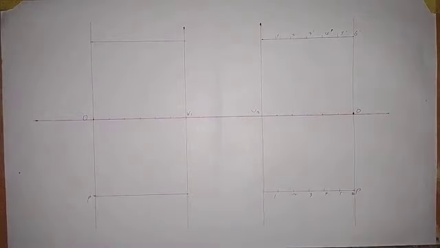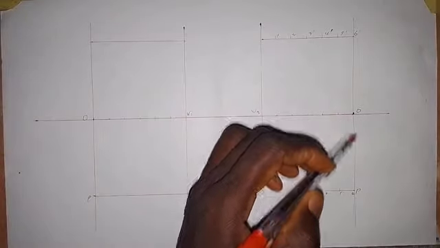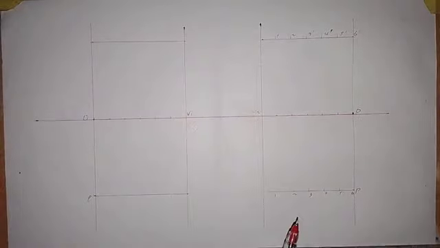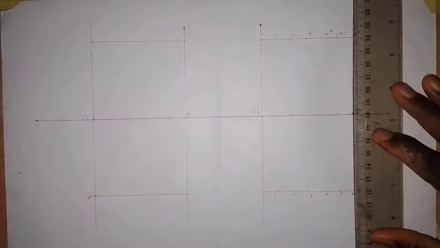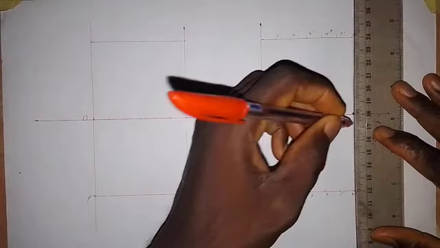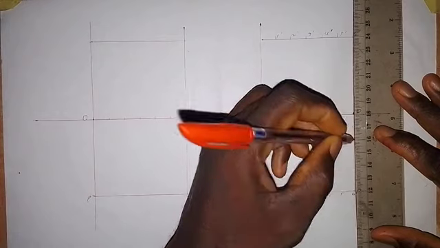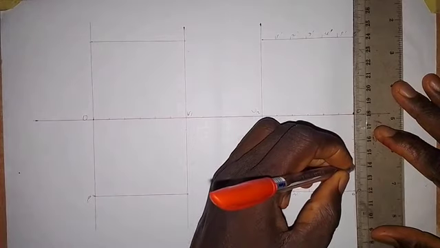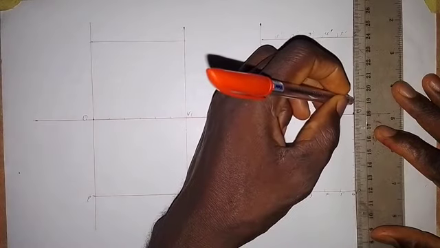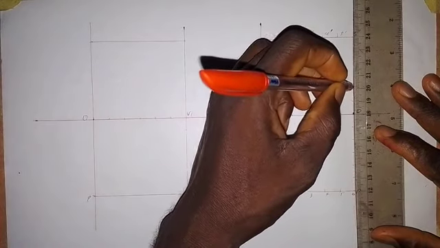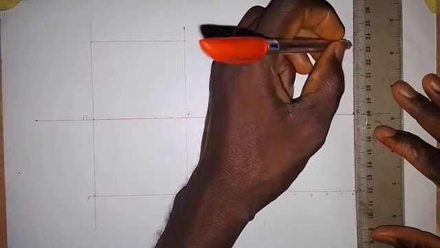Also I will divide this distance into 6 equal parts. That is distance OP and O6 here. I divide them into 6 equal parts. This will be 10 millimeters. This is 1, this is 2, this is 3, this is 4, this is 5, and we have 6 here. Doing the same thing here, this is 1, 2, 3, 4, 5, and this is 6.